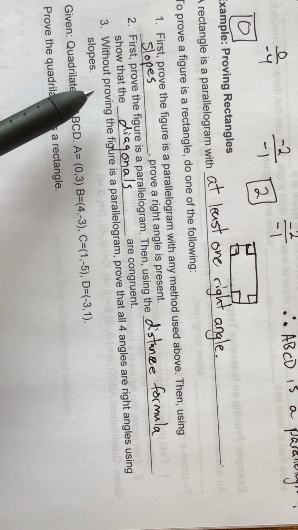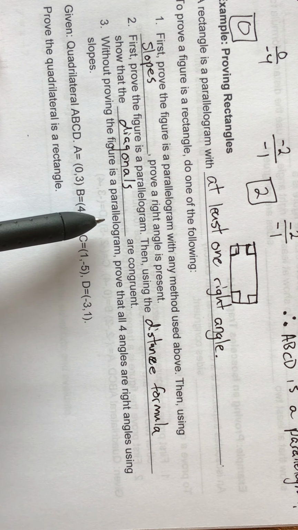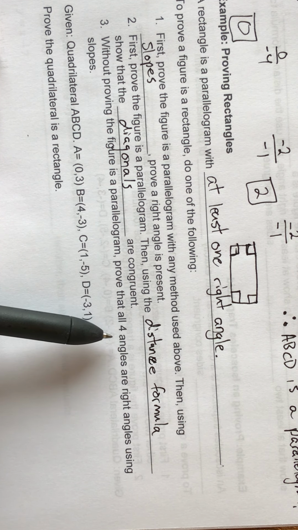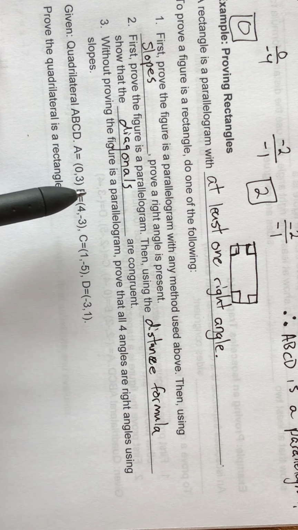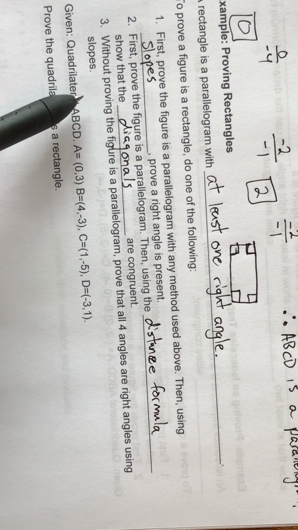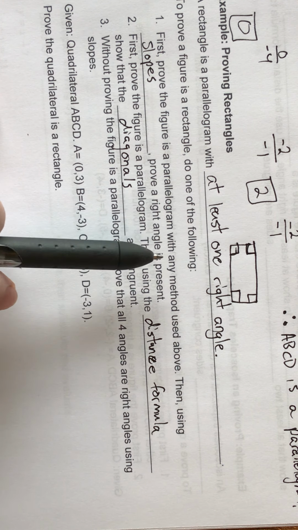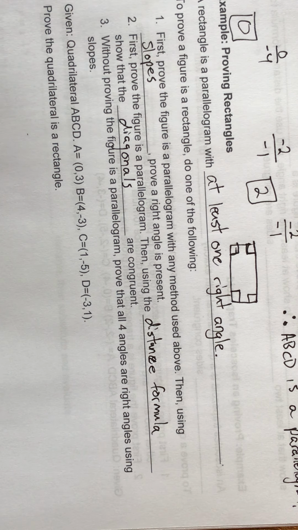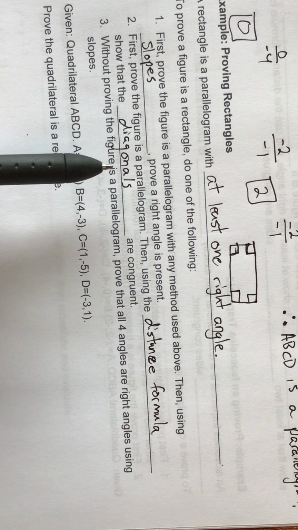Another thing we could do is not prove that the figure is a parallelogram. Without proving that the figure is a parallelogram, we could prove that all 4 angles are right angles using the slope. So if we found the slope between every pair of adjacent points, and all 4 of those were right angles, then we would know that this was a rectangle as well, because another way we could define a rectangle is a quadrilateral with 4 right angles, and we could skip over the parallelogram part entirely. Once again, you can pick any of the methods you want to use here. You don't have to use all 3 for sure.